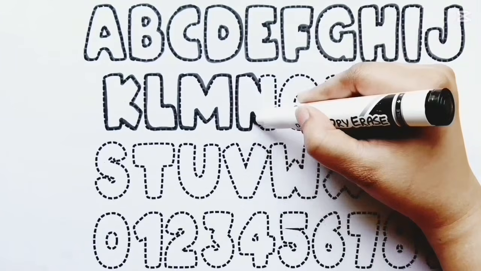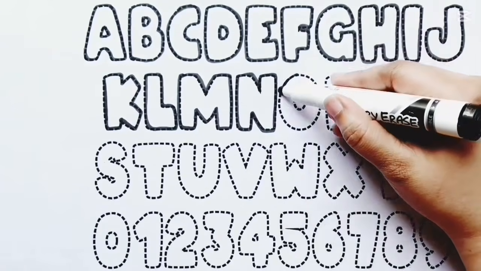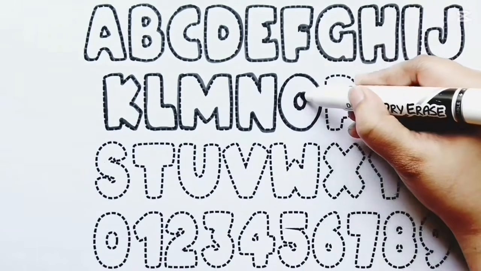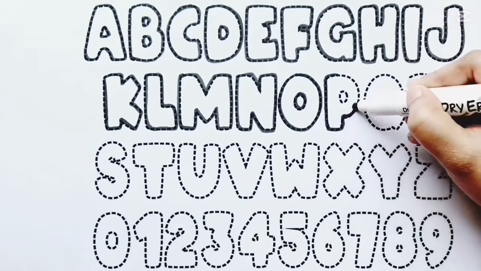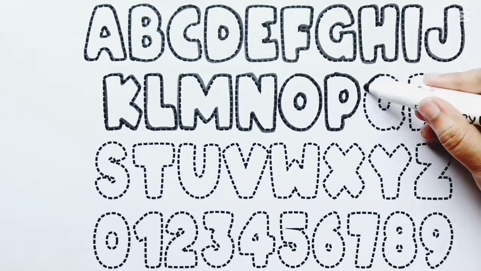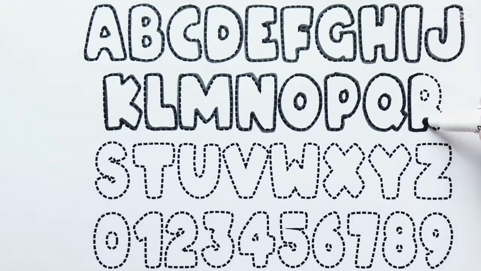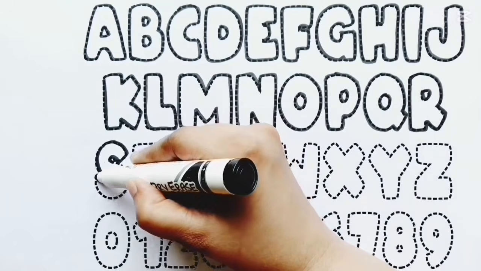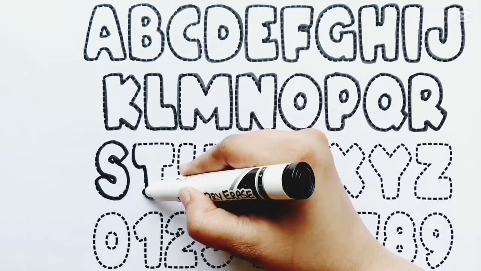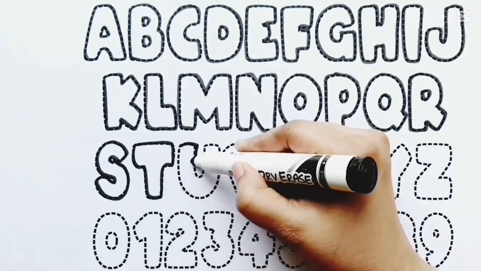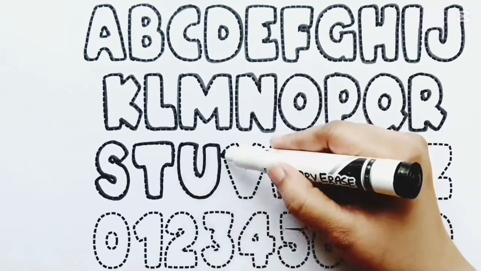N for nest. O for orange. P for pig. Q for quail. R for rainbow. S for snail. T for tiger. U for unicorn.